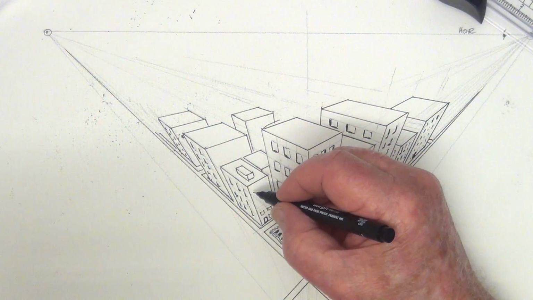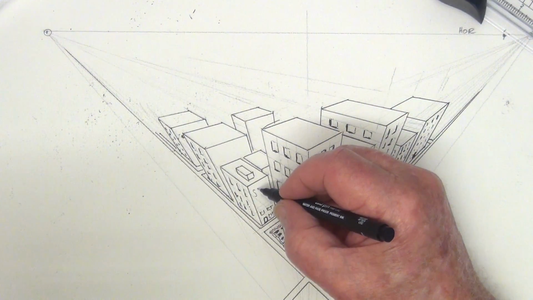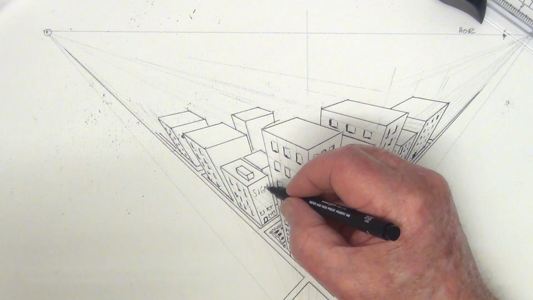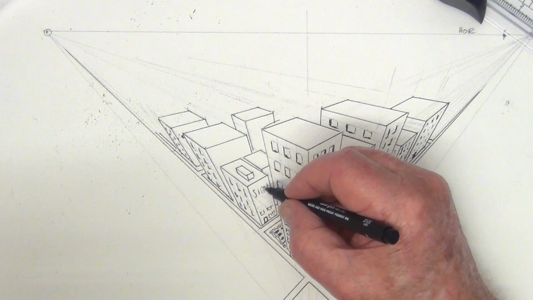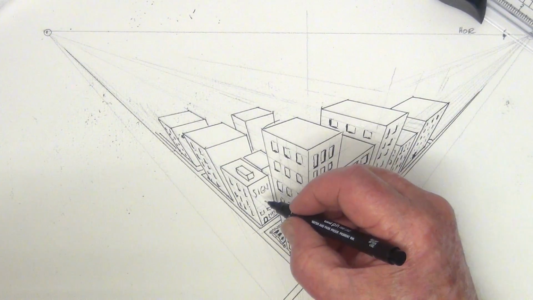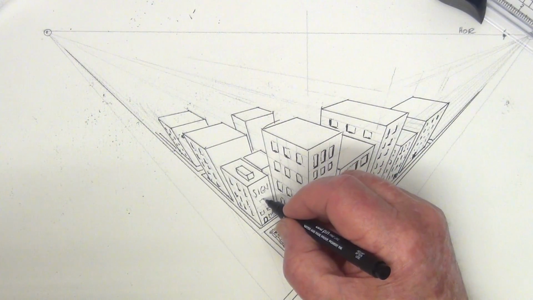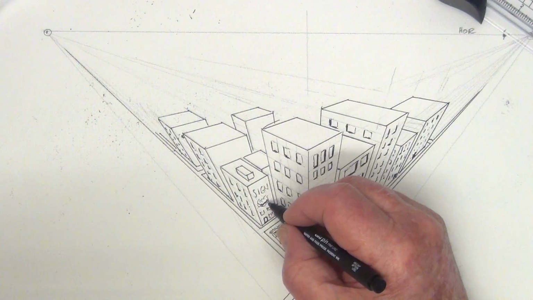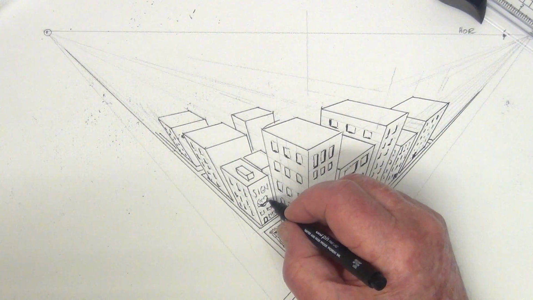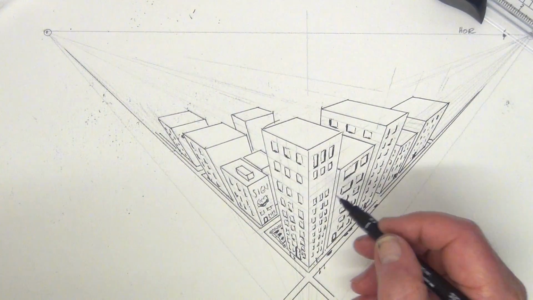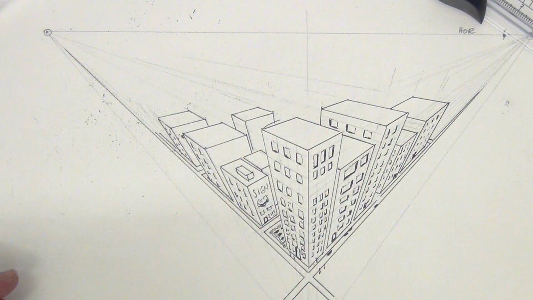Leave that. Maybe there's a sign across here. What shall we put there? Sign. And we've got some graffiti on the side. Then we've got windows on that side there as well.